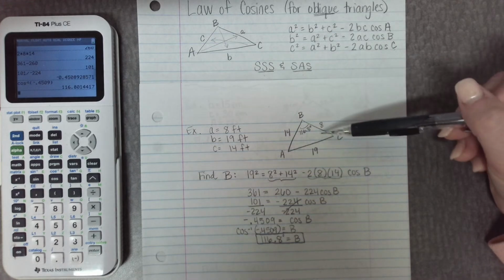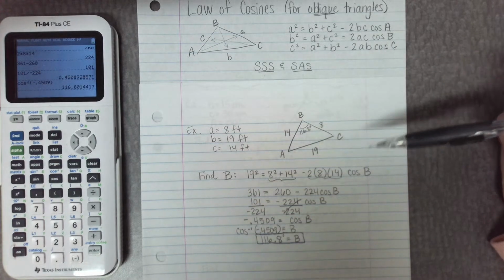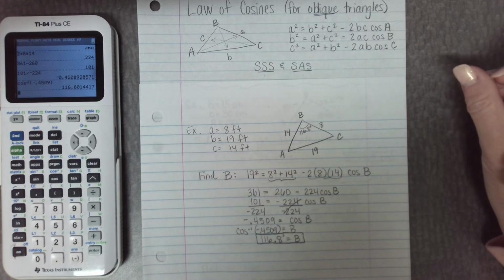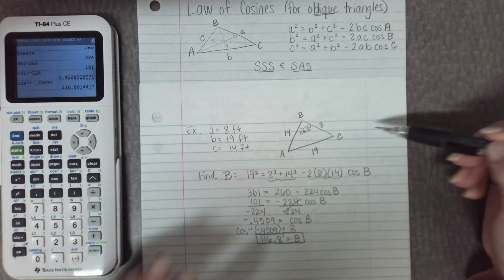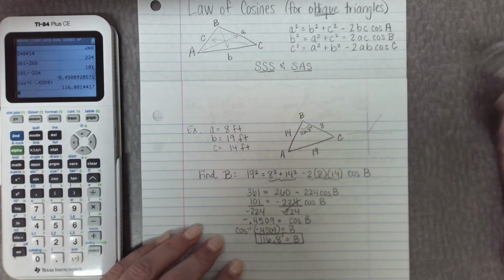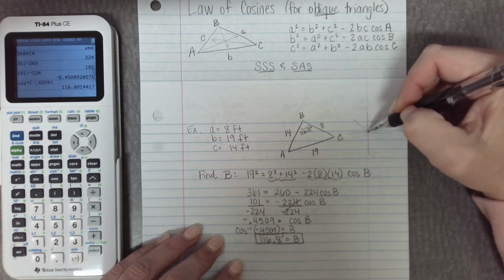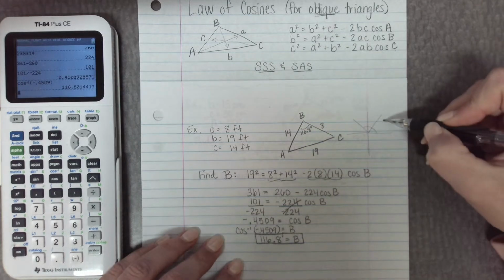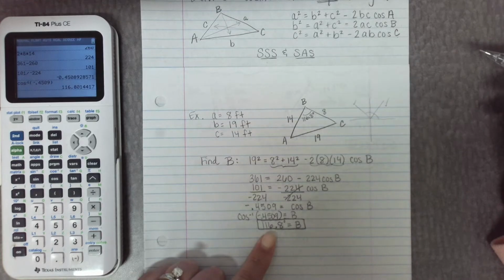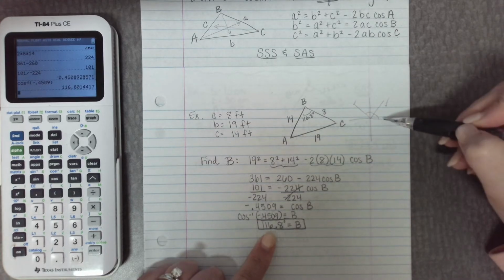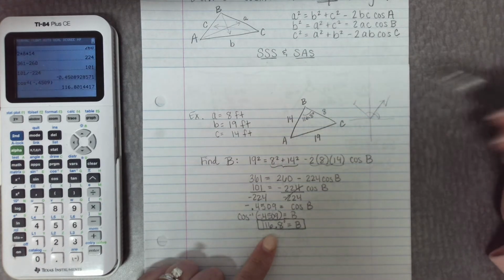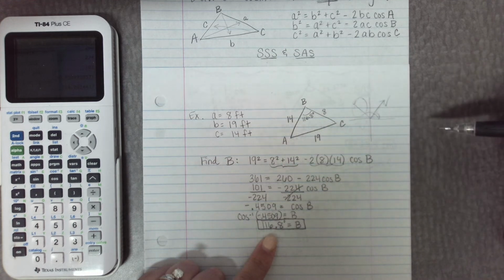However, if you haven't found the largest angle first, when you switch to the law of sines, remember that the law of sines is ambiguous. When you find angles using the law of sines, there is the possibility that you could have an acute angle in quadrant 1 or an obtuse angle in quadrant 2, because the sine is positive in quadrant 1 and quadrant 2. If you've already taken care of your obtuse angle in the law of cosines, then when your calculator gives you your angle in quadrant 1 using the law of sines, you're safe because you've already taken care of finding this angle over here.